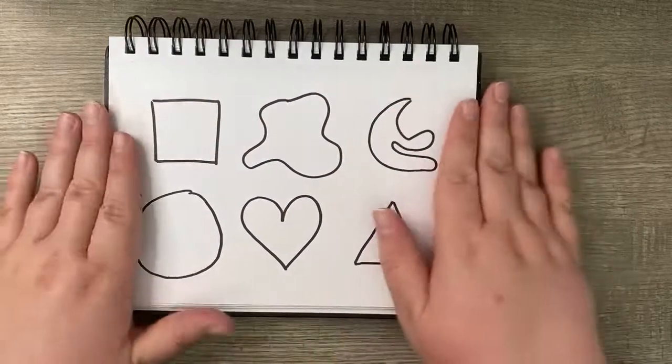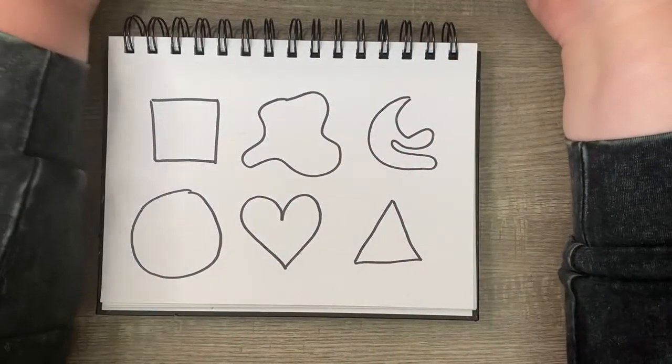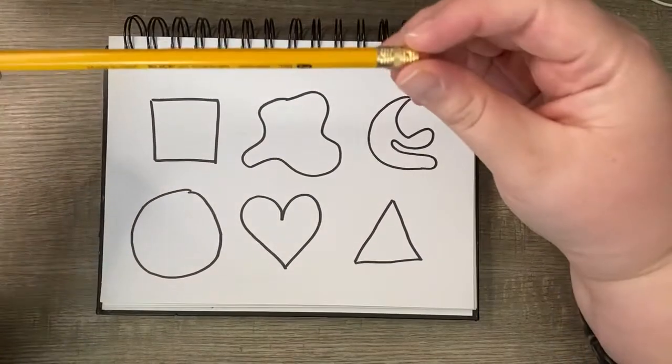Okay, so when we start Zentangles, the first thing we need to do is think about the supplies we're going to use. Zentangles do not use pencils.